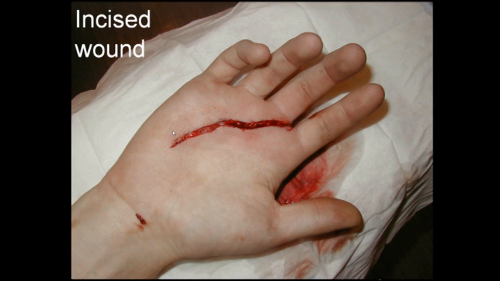Incised wounds are made by sharp cutting objects. They're made by knives, they're made by sharp pieces of metal, they're made by sharp shards of glass. So an incised wound is cut with a sharp object. And the key thing with an incised wound is that if someone's cut by a knife or a sharp piece of glass, that will cut through pretty well anything. So it will cut through potentially blood vessels. So we have to make sure no blood vessels have been cut through.